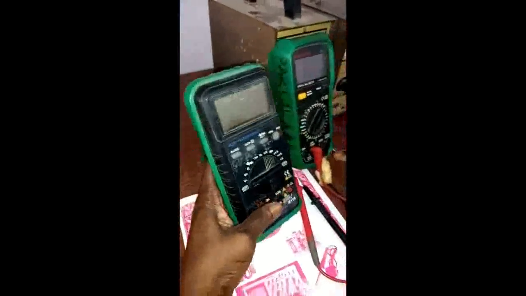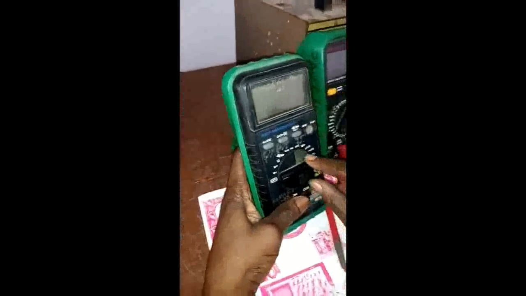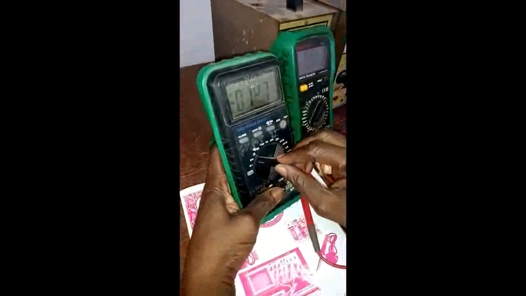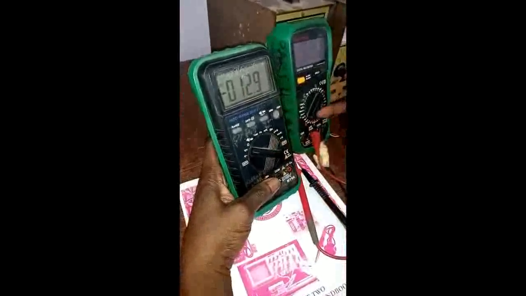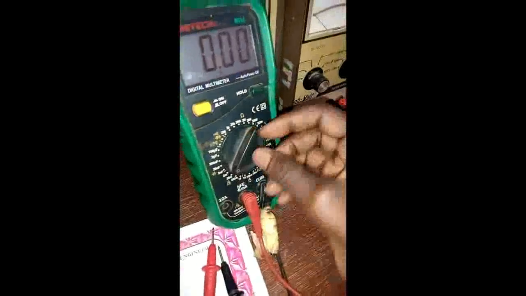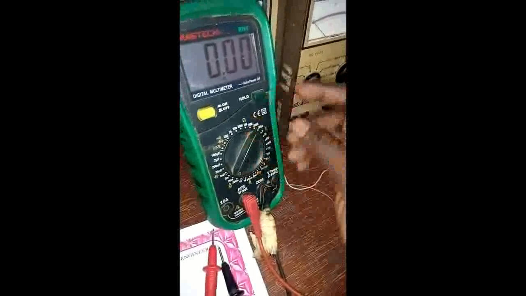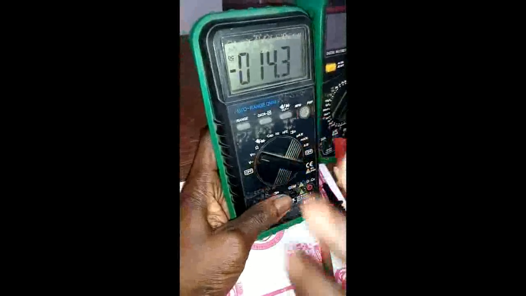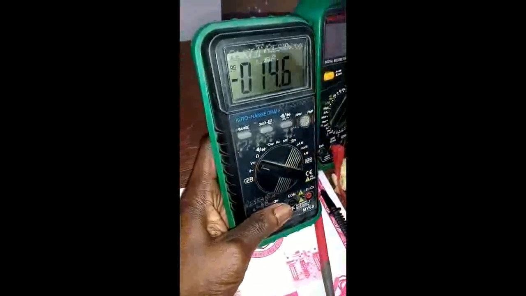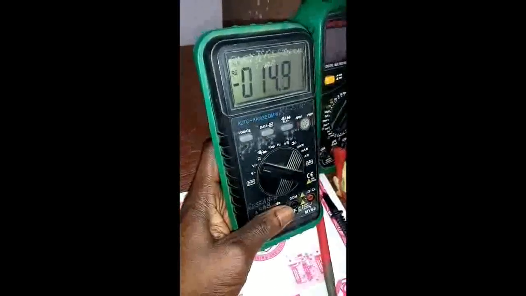That is that. So the next one, which I want to really show you, is this meter. It is also a digital multimeter, but it is auto range. Look at this one. The other one, we are using this thing to set it to the various ranges. But this one, you just select. If you want to measure DC, you just select DC. Then it will do the calculation by itself and just give you the value, and you write the value down.